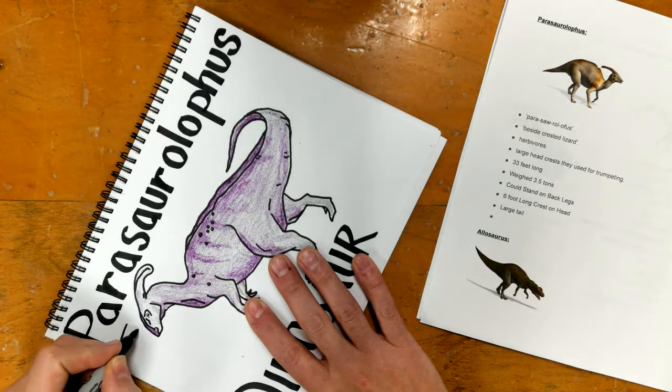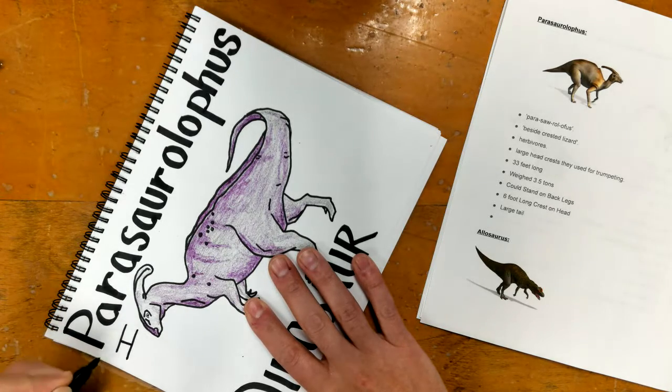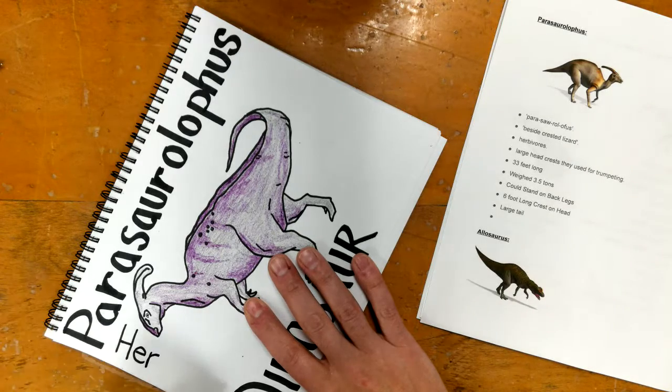And you'll notice I turned my paper, and I'm going to write it going sideways or going down this way. And this one again is going to be in lowercase. So I'm writing it like normal first.